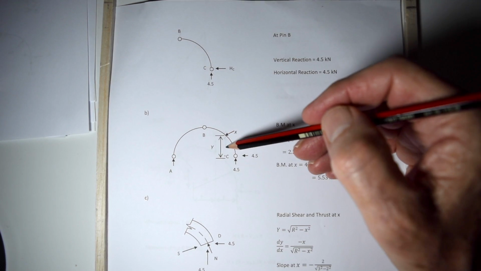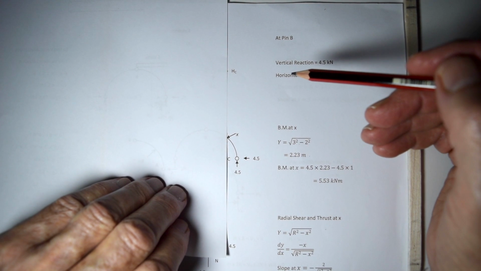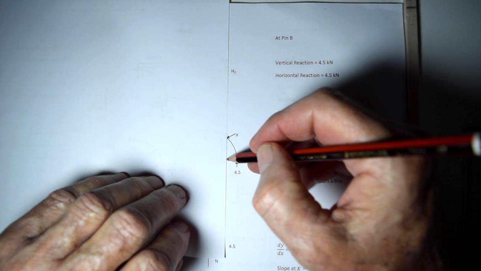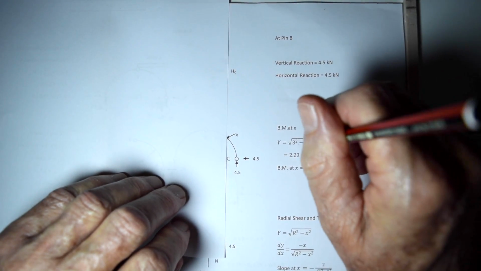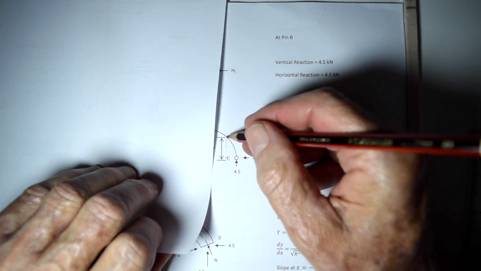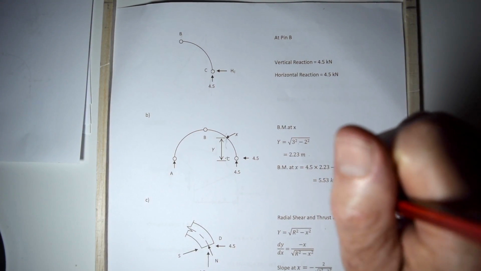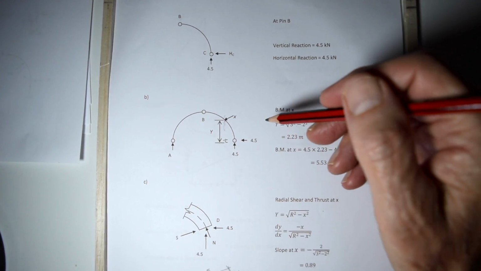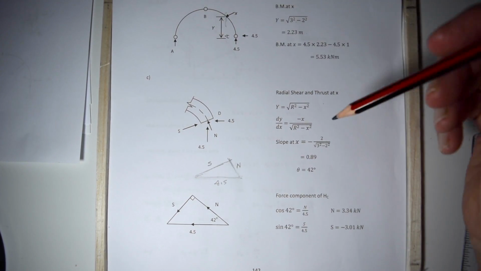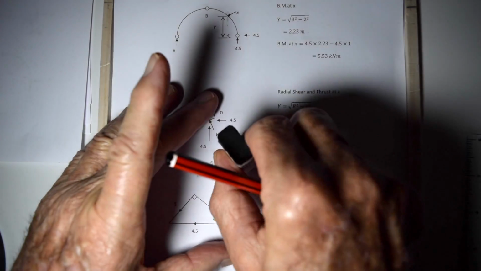So the bending moment at X, if we take moments around X, is 4.5 times 2.23, which is the distance from there to there, worked out by Pythagoras, minus 4.5 times 1 meter, going the other way, anti-clockwise. Gives you a bending moment of 5.53 kilonewton meters at X. That answers part B of this question. Part C, let me just erase this at this stage.